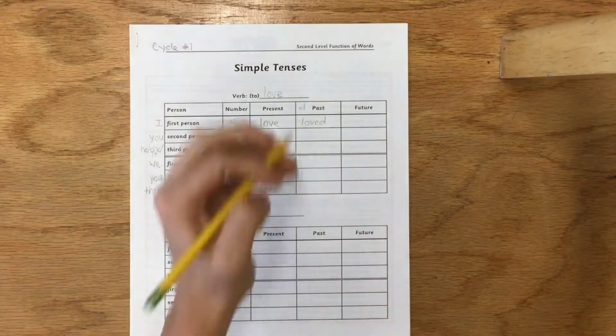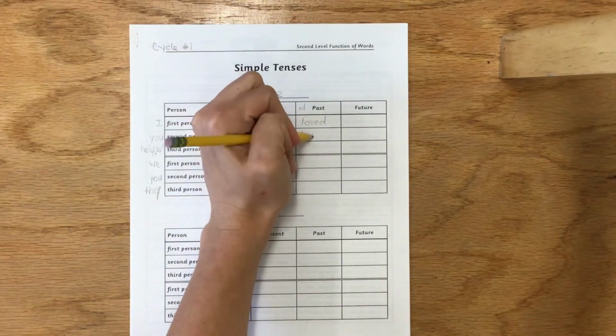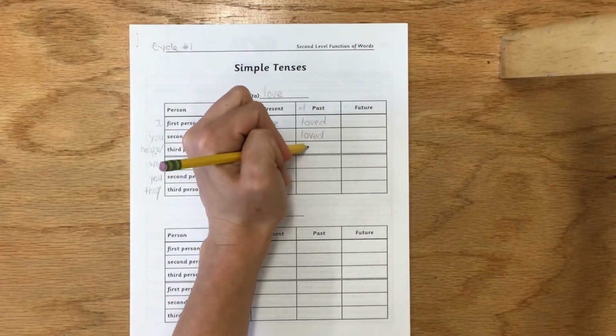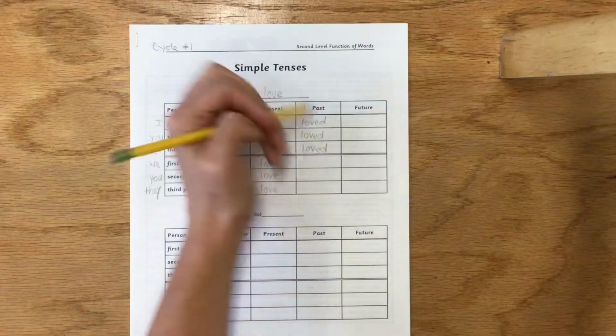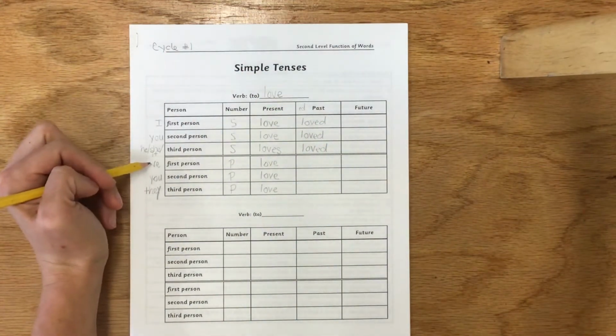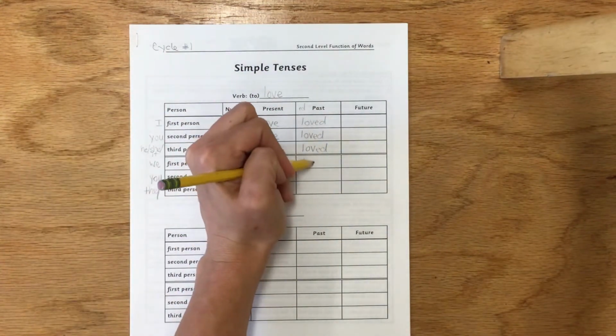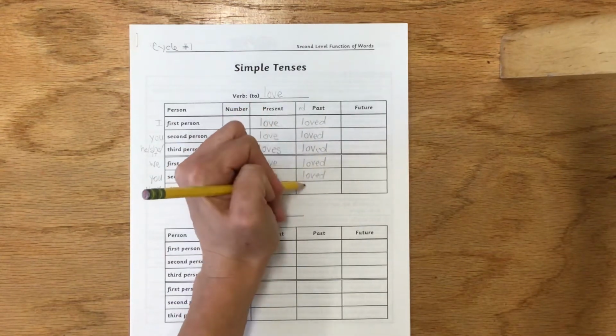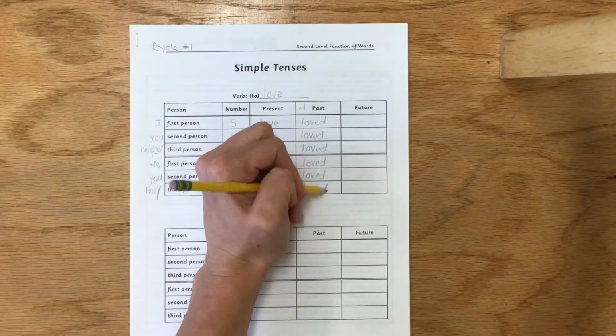Second person, you loved pizza. Third person, he, she, or it loved pizza. First person plural, we loved pizza. You loved pizza. And they loved pizza.